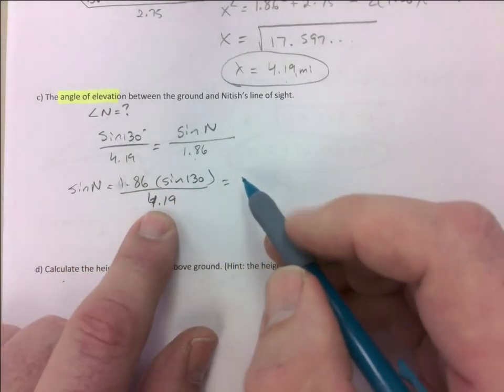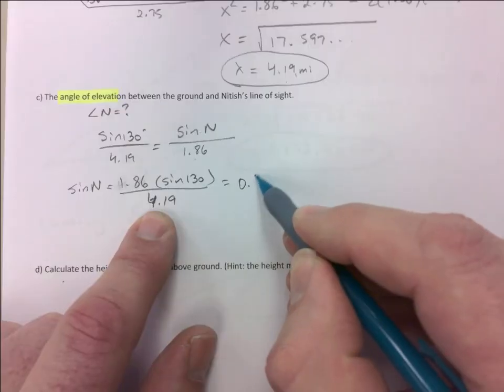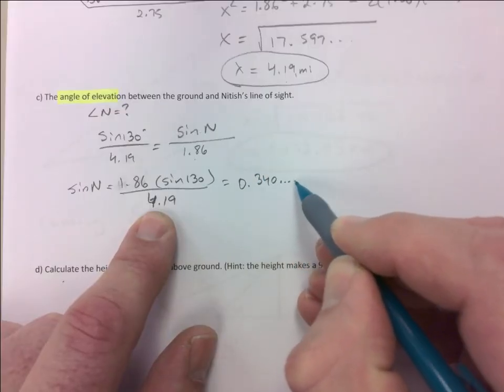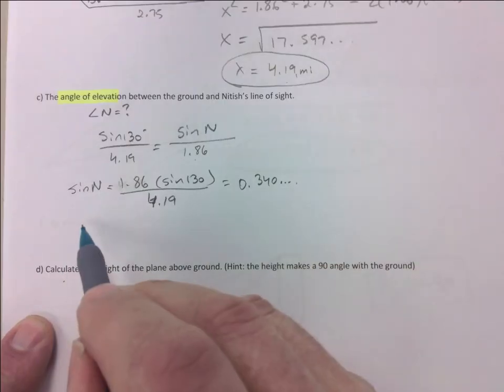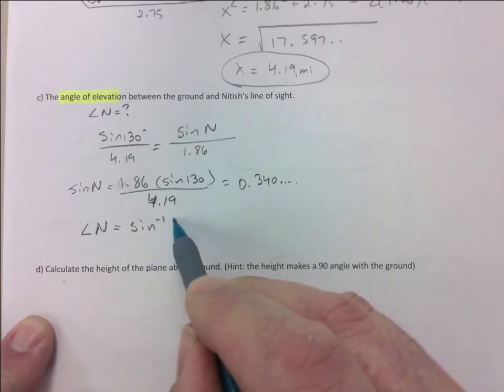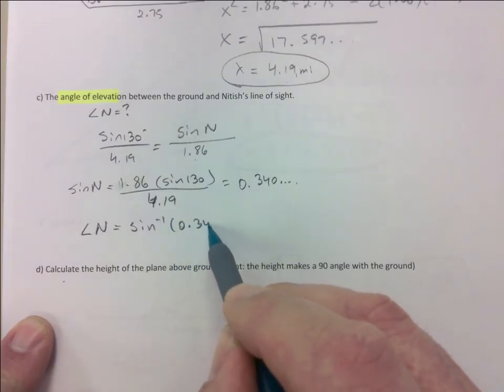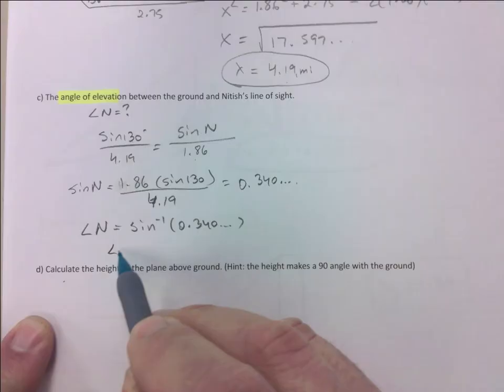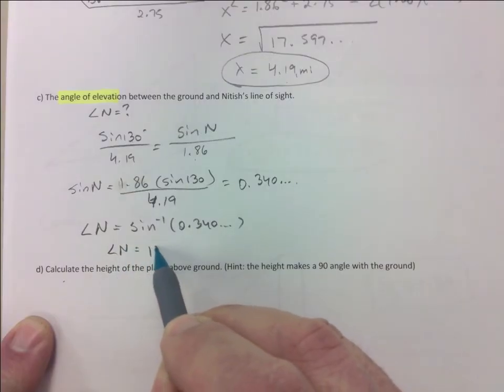You type all of this in, you get 0.340, and that keeps going. To find angle n, you take the inverse. And that is 19.88.